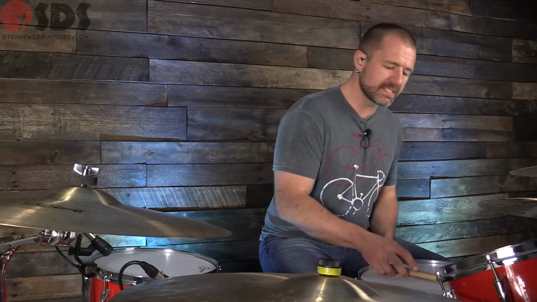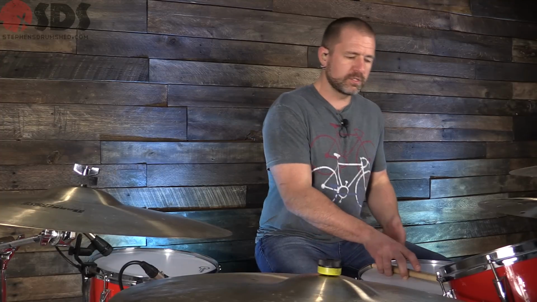Now step 3 is where I start thinking about melody, or I start thinking about the phrasing around the drum set, however you want to refer to that. So let's look at the phrasing that we can do around the drum set. For this particular example, I'm going to do this phrasing.